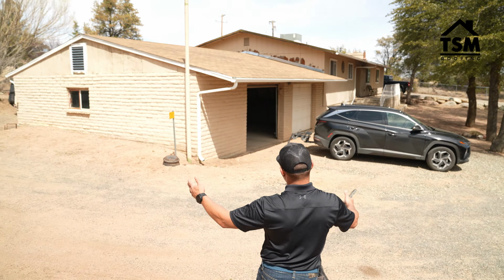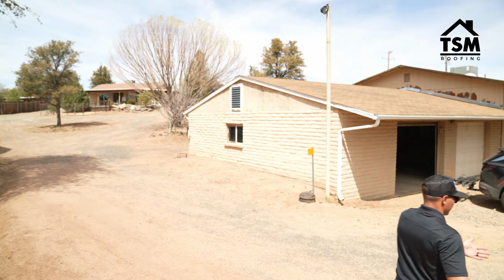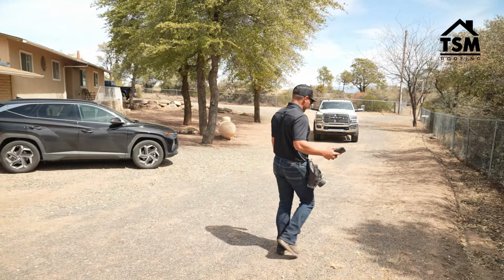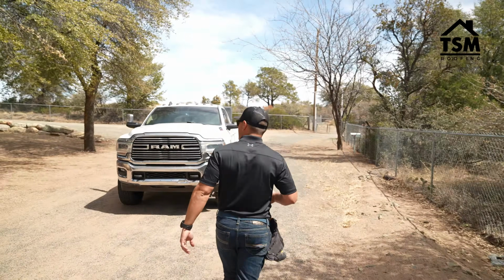And in this case, I want to get a good photo of the driveway, good photo of the drive up there, so you can see it's nice and open. So let's grab our ladder, and I think we'll put it up on the side over there.